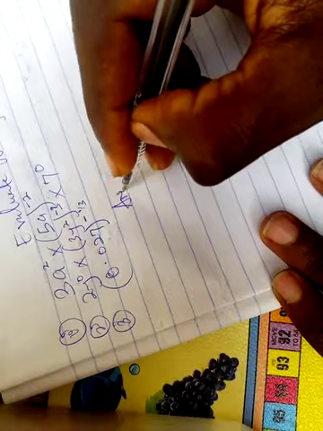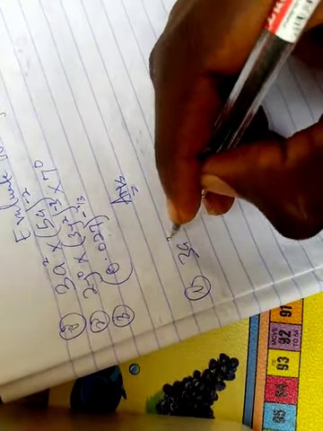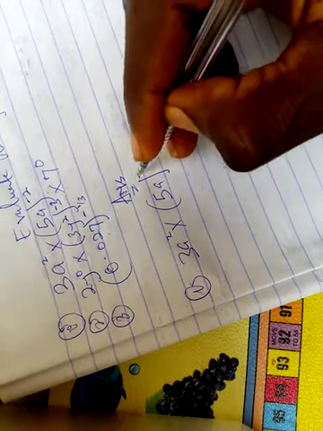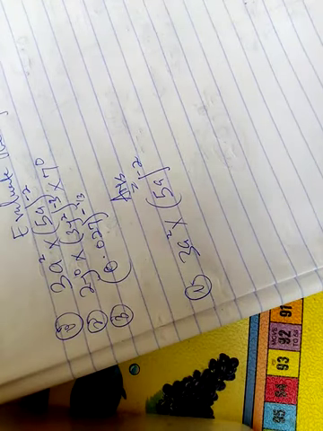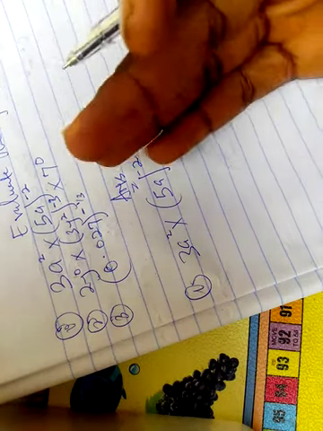This indices question, we are going to evaluate this question and arrive at the final answer. So without wasting much of our time, the first question says (3a squared times 5a) everything raised to the power of minus 2. This combines laws, so you have to understand the laws of indices for you to be able to solve all this effectively without stress, and I'll put you through that.